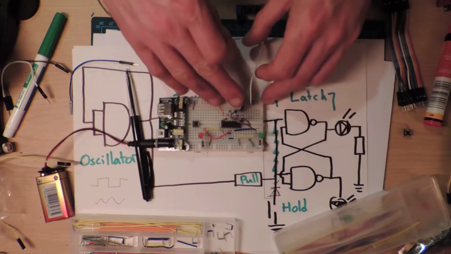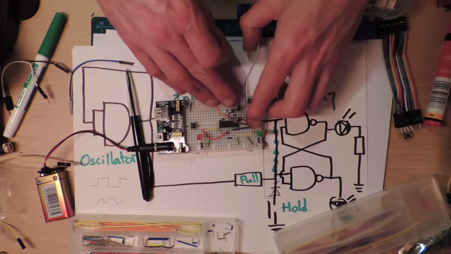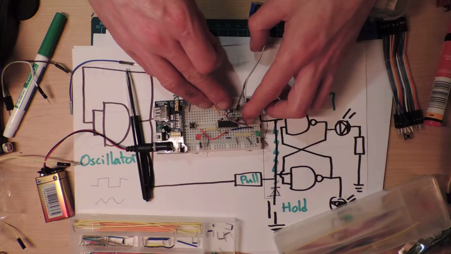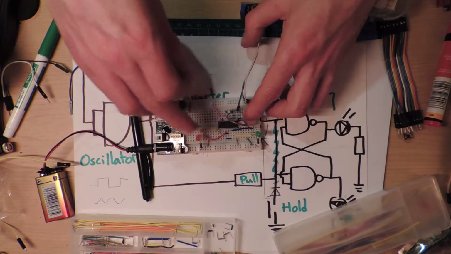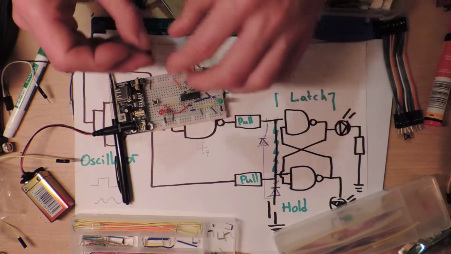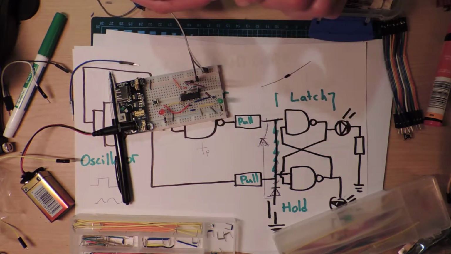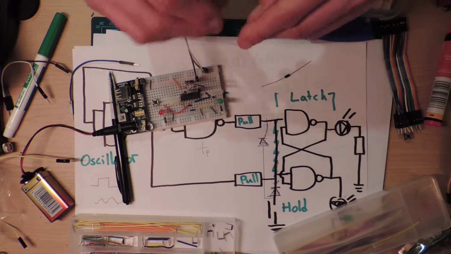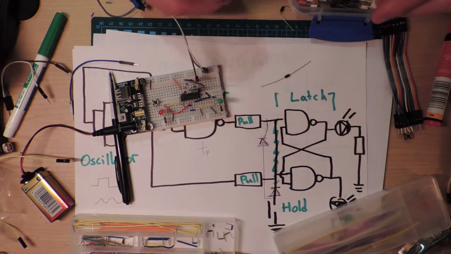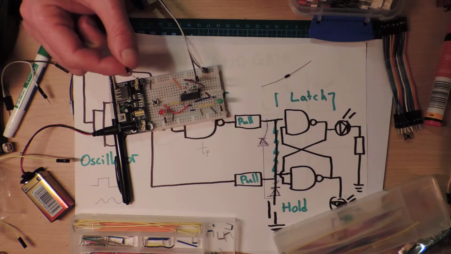So this is the input to that thing, and then it's going as an input into the inverter, and then that one's going to there. So these are the two points that I want to pull down. So I want the diode. I've actually completely forgotten which way around they go. That's pretty bad. Well, I assume the line goes to negative, right?